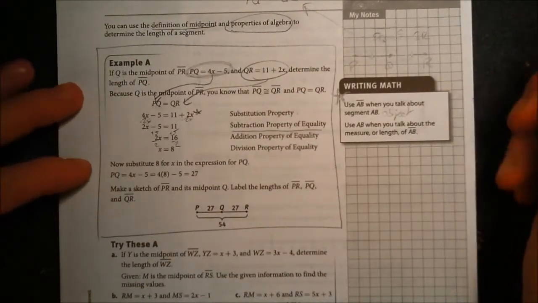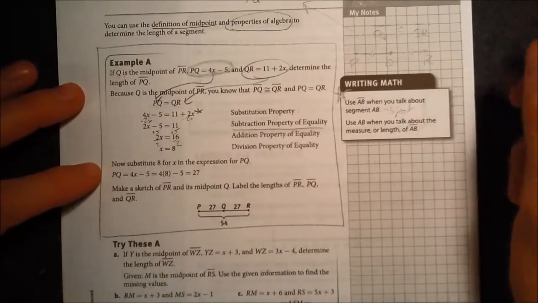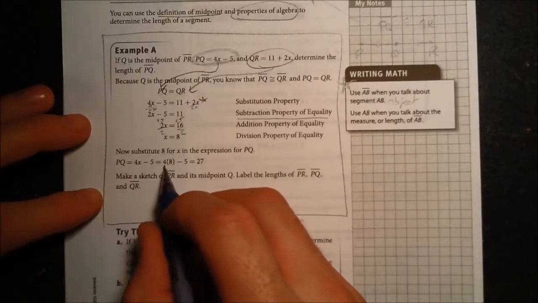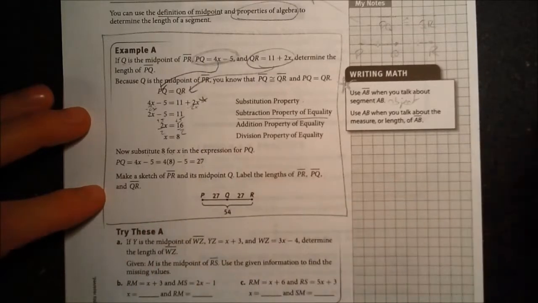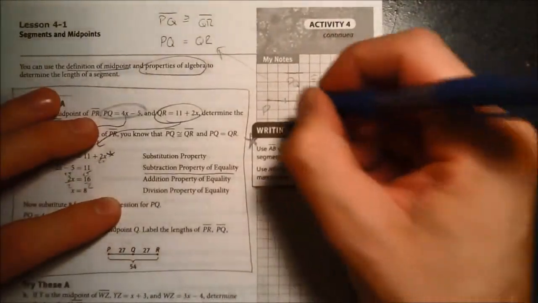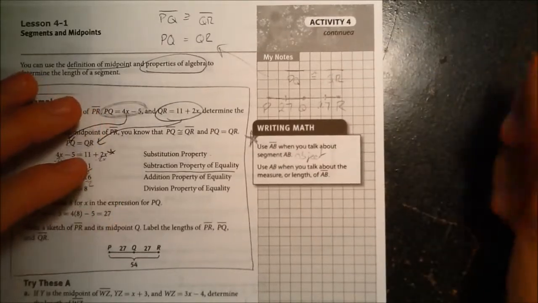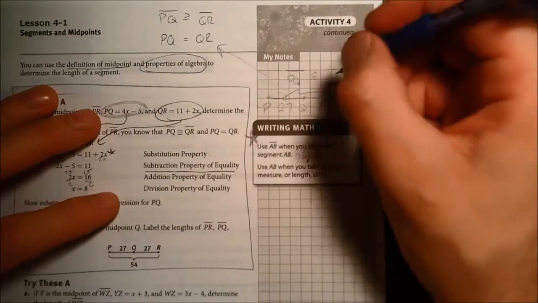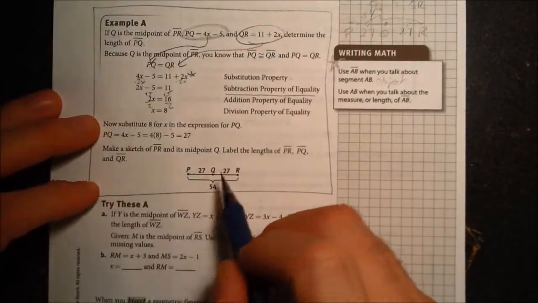I'm going to take that, and it says now substitute 8 for x in the expression for the length of segment PQ. So the length of segment PQ is 4x minus 5. So rather than having x, I'm going to put 8 in its place. So 4 times 8 minus 5 is 27. Going back to the diagram that we have, if the length of segment PQ is 27, that means the length of QR is 27 because those are congruent, meaning that this whole thing is going to be 27 plus 27, which is 54. And that's exactly what this diagram here says.